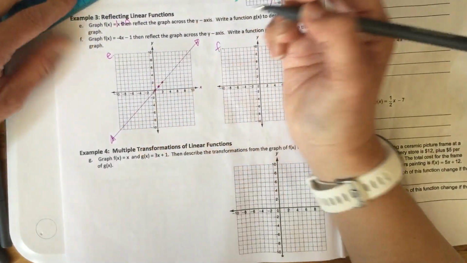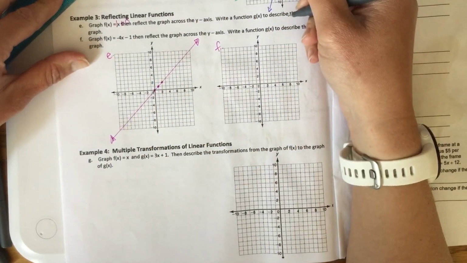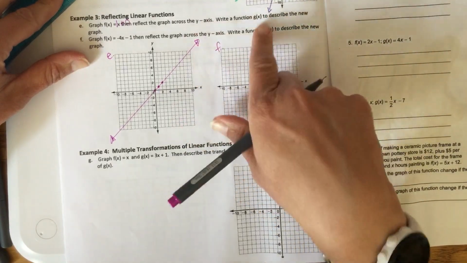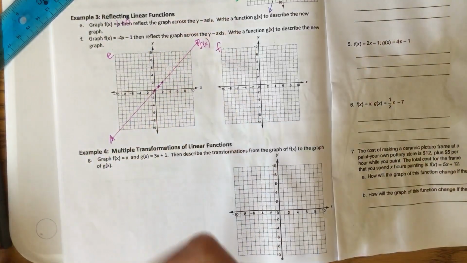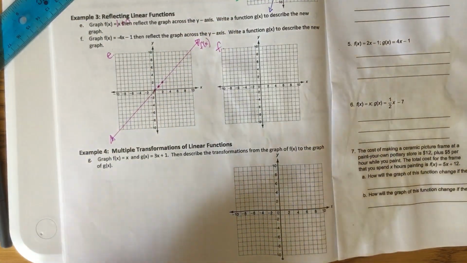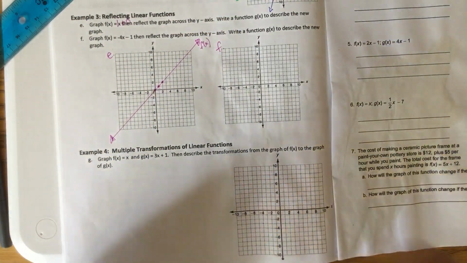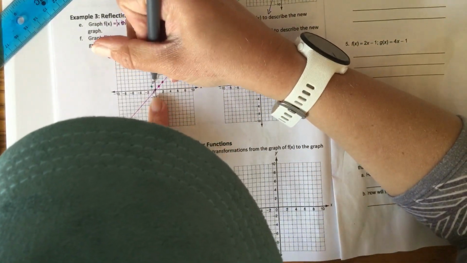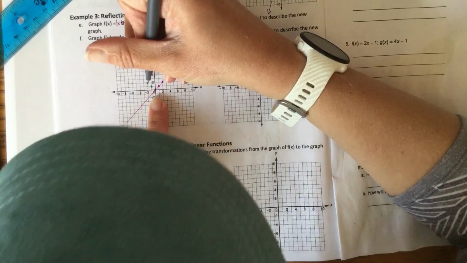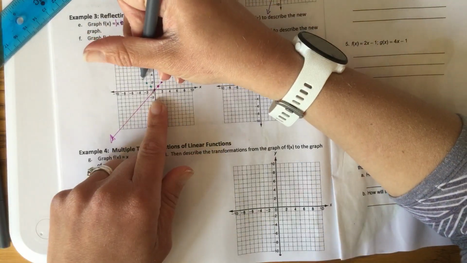Okay, and then it says reflect it across the y-axis and graph g of x. So this is f of x. So in a reflection, it crosses the y-intercept at the same place. The points just kind of mirror each other. So that was 1 point over. This is 2 points over. The other way to think about it is that the slope is just the opposite.